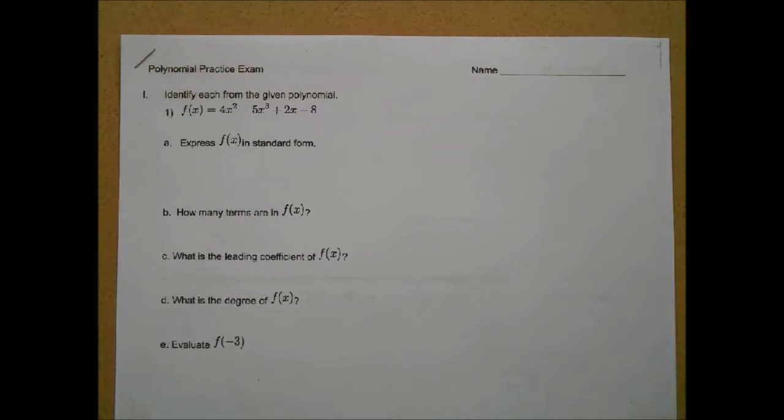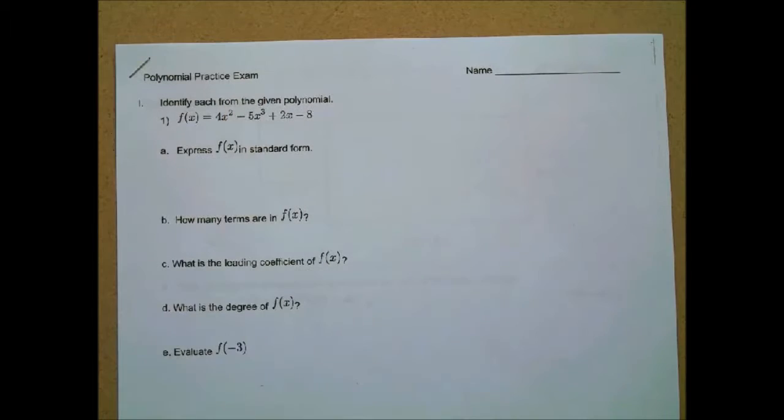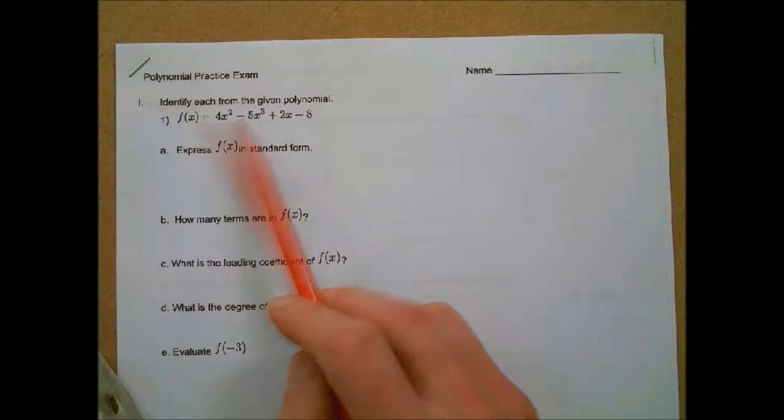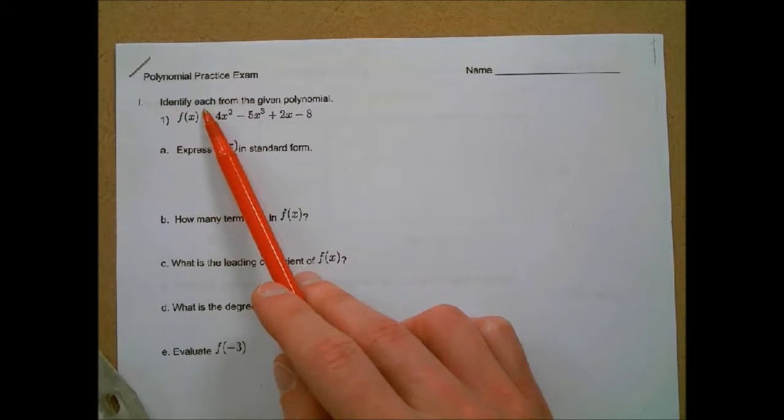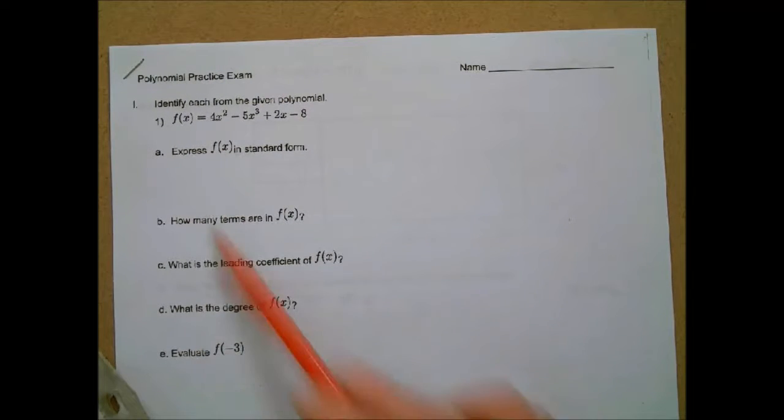You notice here at the top, it says Polynomial Practice Exam. We're going to go through this together, refresh our memory on some things, and then see where we're strong and also where we're weak, so we can know what to review tonight. Number one, we're asked to identify each from the given polynomial.